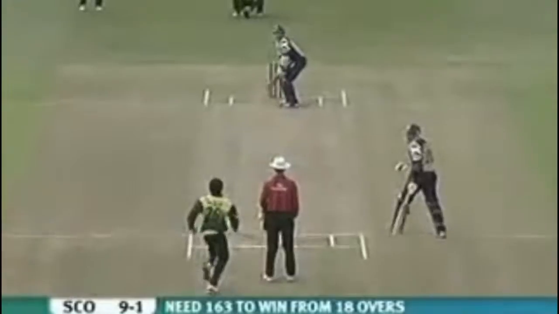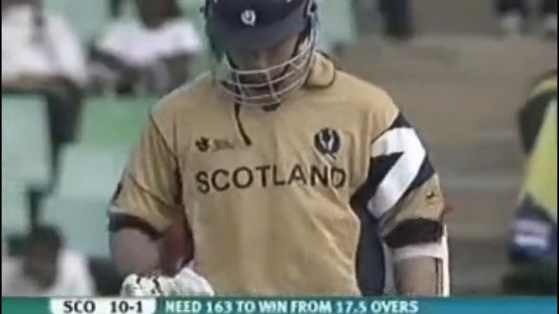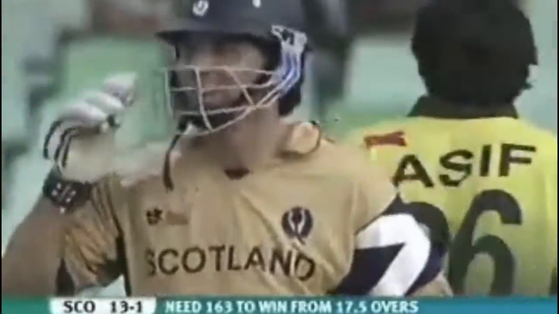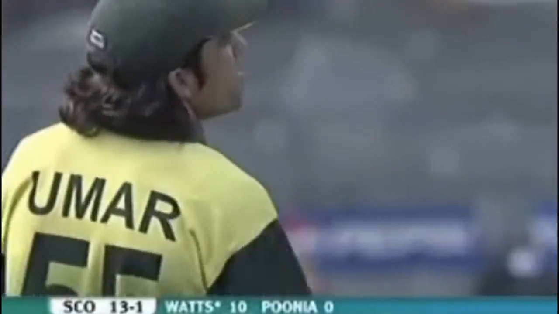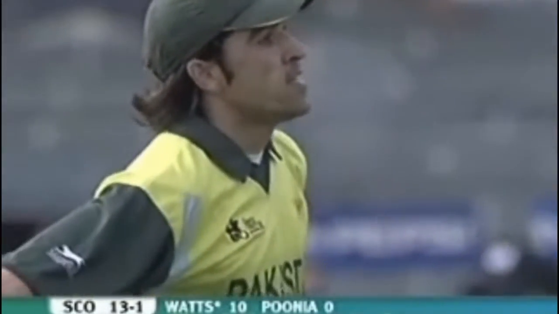Scotland 9 for 1. Striker's end. Oh, and there'll be runs. Bad piece of fielding. The fielder knows it. Look to the heavens. Watts will look to the scoreboard, because he will be credited with a boundary. Not a convincing one, but he's got the runs. Had a bit of an inside half of the bat. Not well fielded. But they'll celebrate any and everything once it hits the boundary boards here.